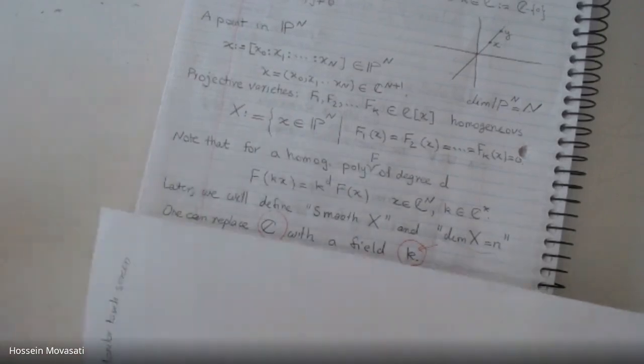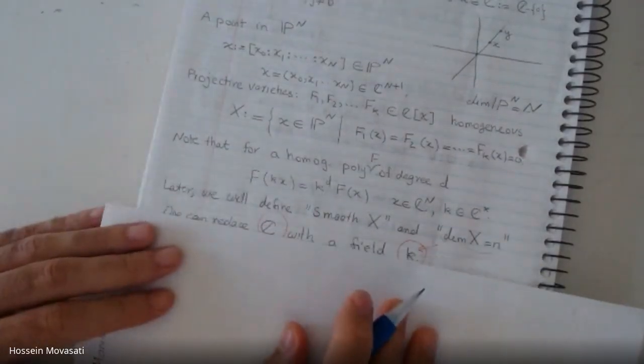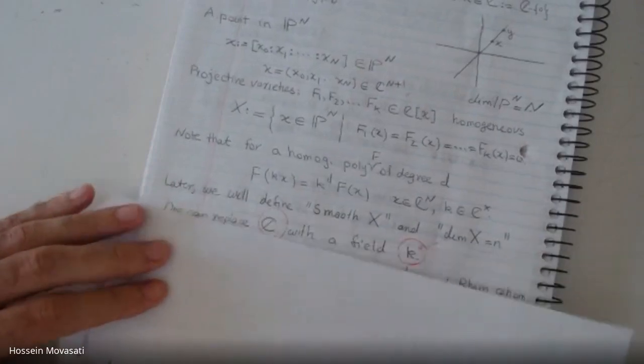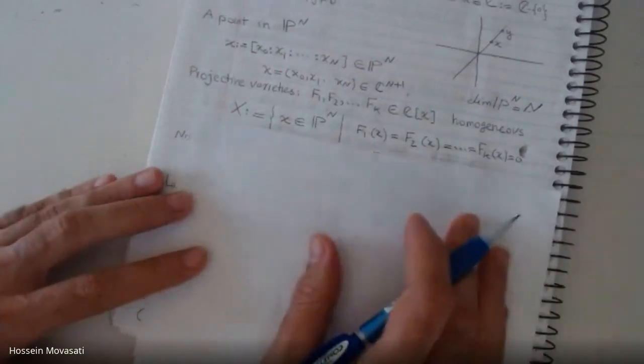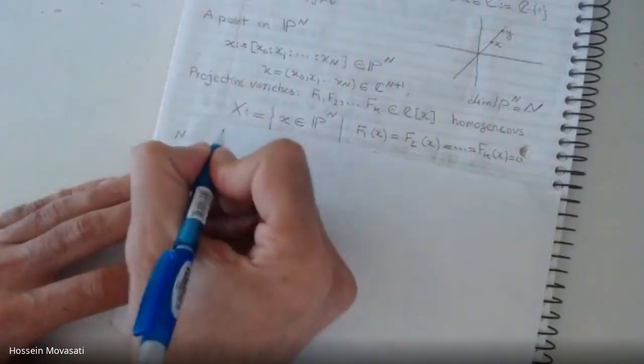And maybe another example that is good to keep in mind is hypersurfaces. Maybe I write it here.